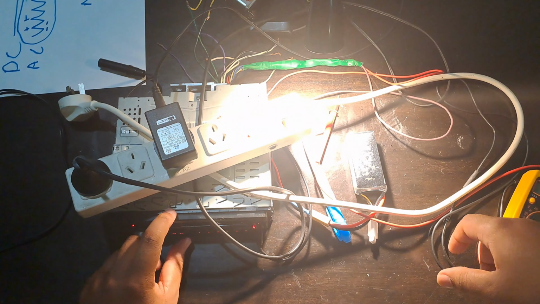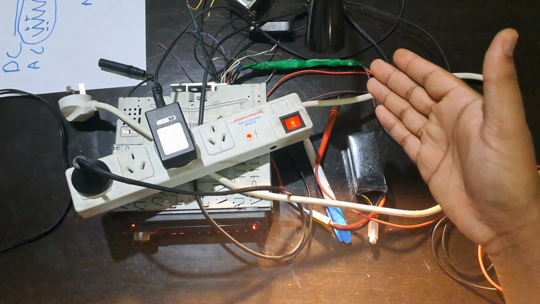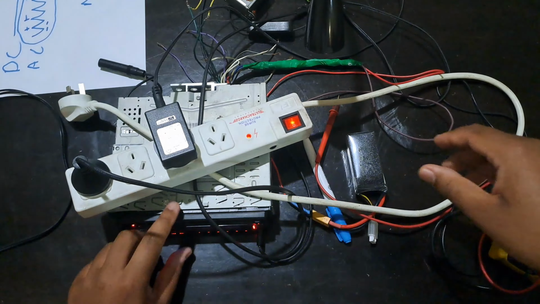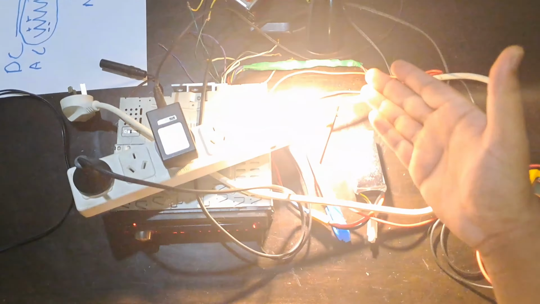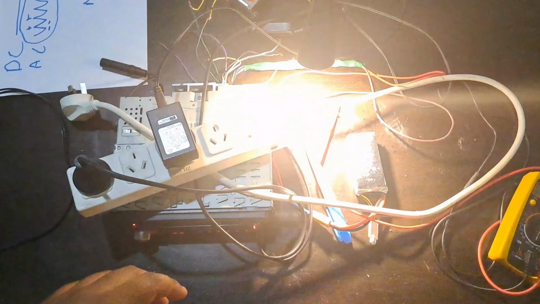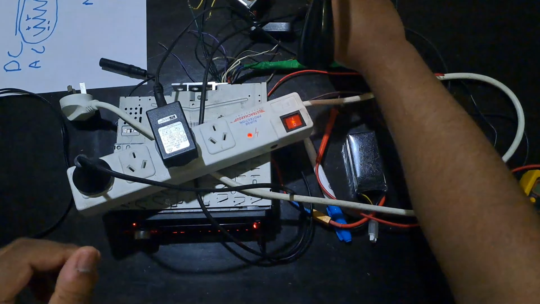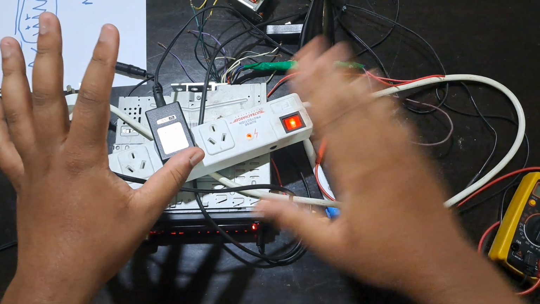So if I change the song, the light will flash differently depending on the song I'm playing, as you can see. So in order for the light to function nicely, I need lower frequency.